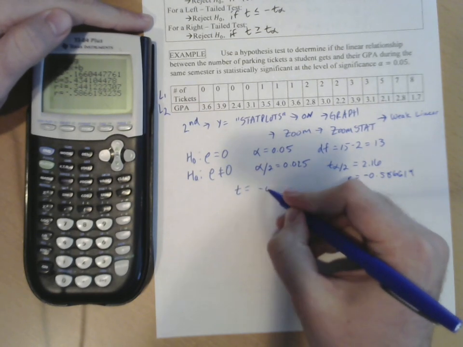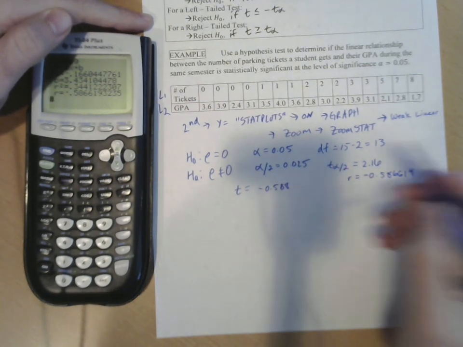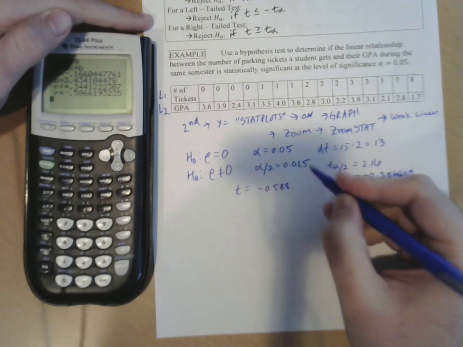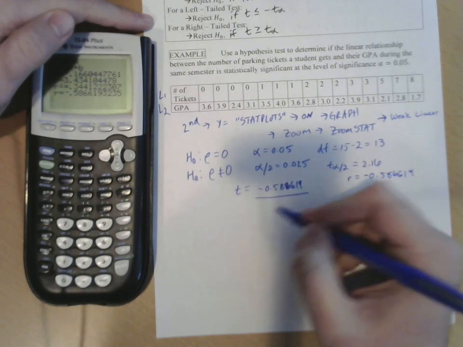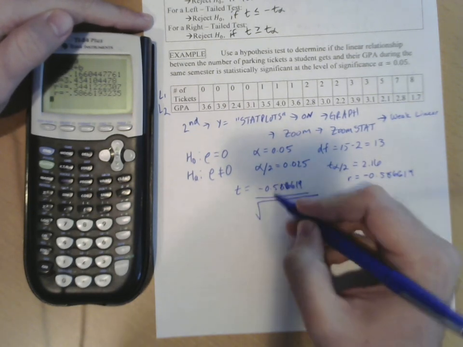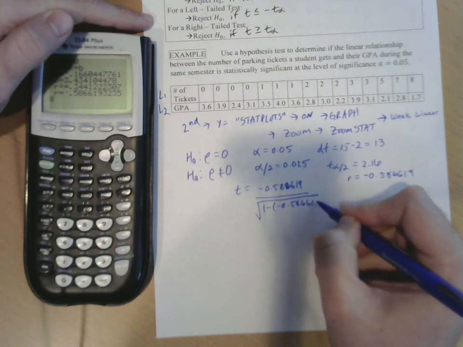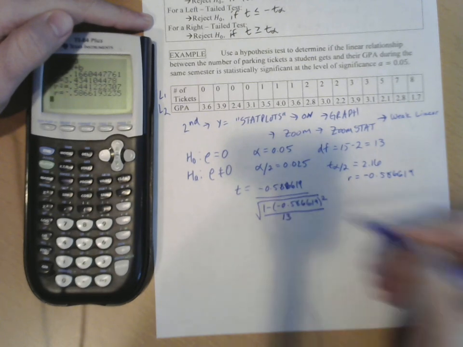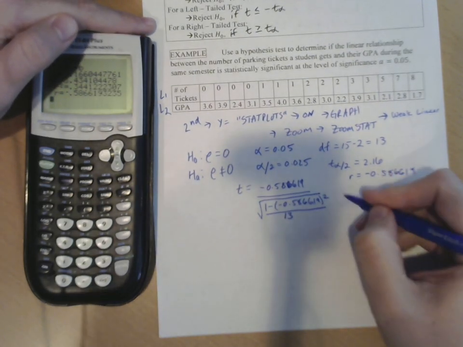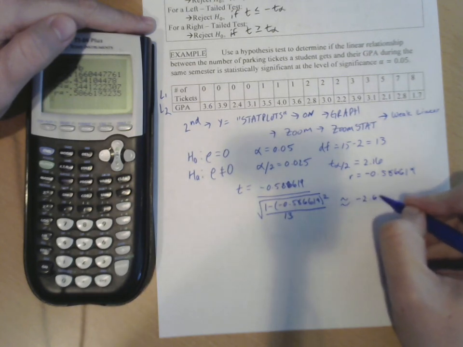So t then is negative 0.586619 over the square root of 1 minus negative 0.586619 quantity squared all over 13. And this comes out to be negative 2.612.